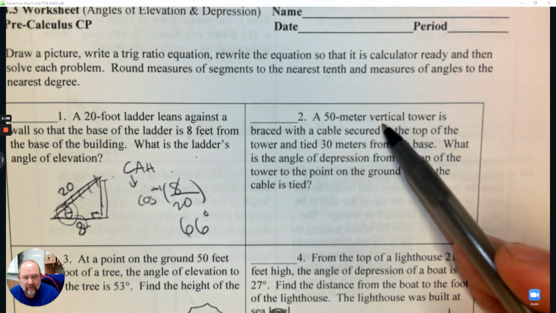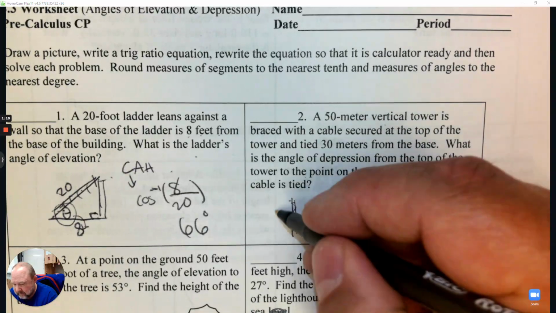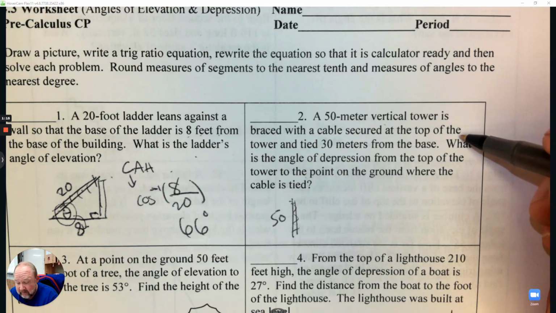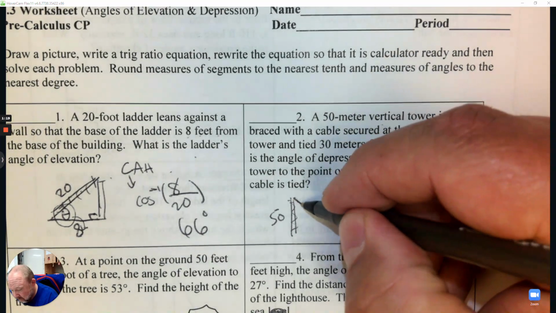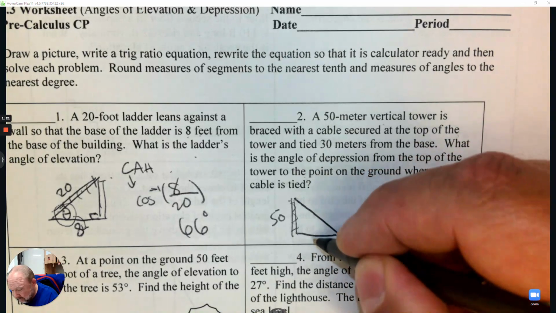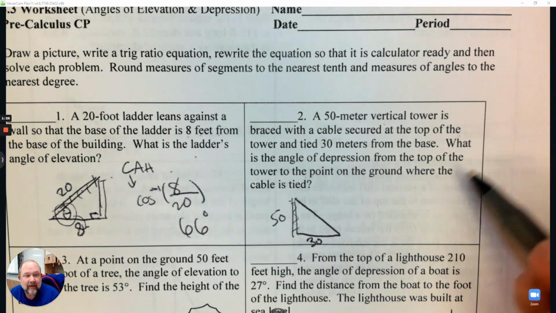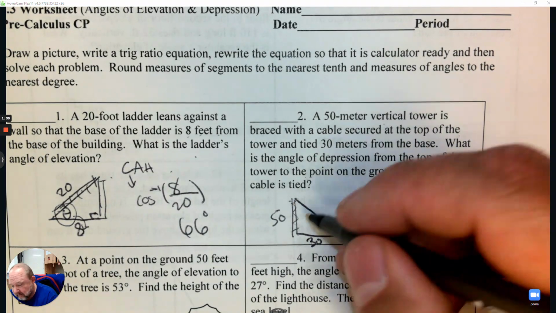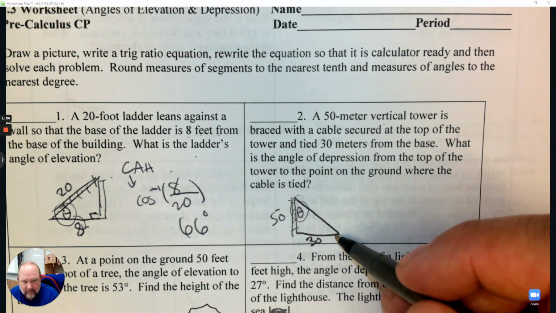A 50-meter vertical tower. So I'm going to draw a tower, and that tower is 50 meters. It is braced with a cable secured at the top of the tower and tied 30 meters from the base. So here's a wire, 30 meters from the base, that's down here. It's tied there at the bottom. And it says, what is the angle of depression from the top of the tower down? So we're going to find this angle. So this angle up here, the angle of depression looking down.